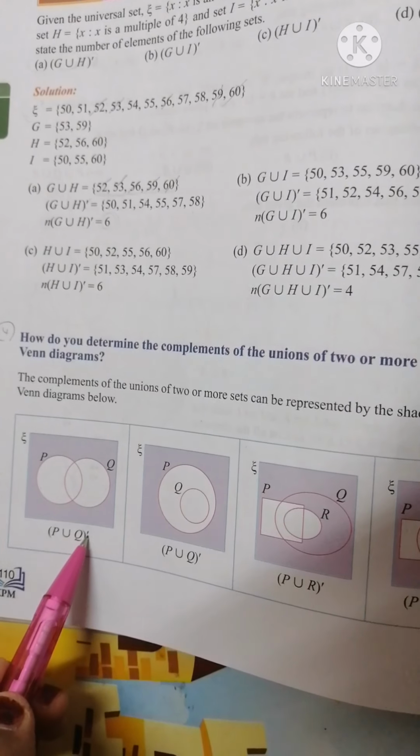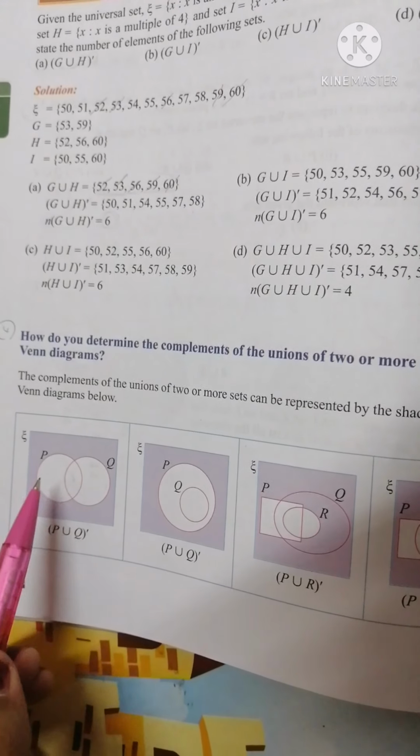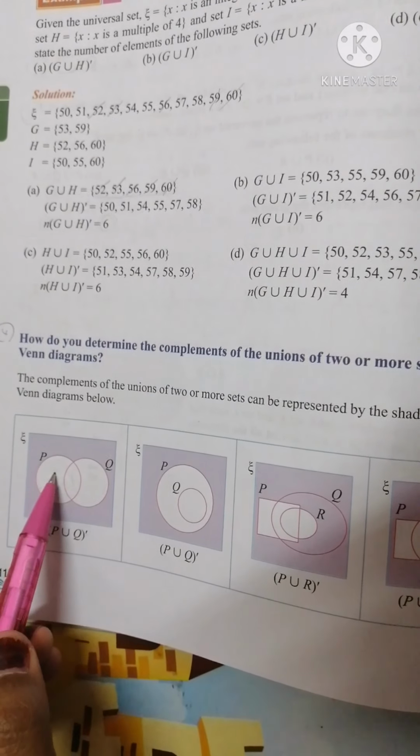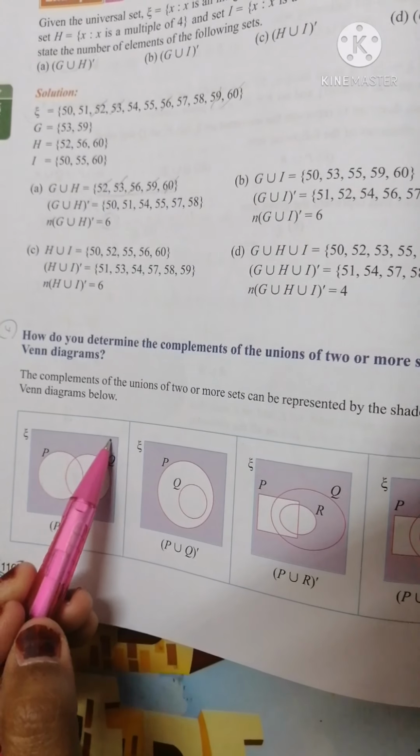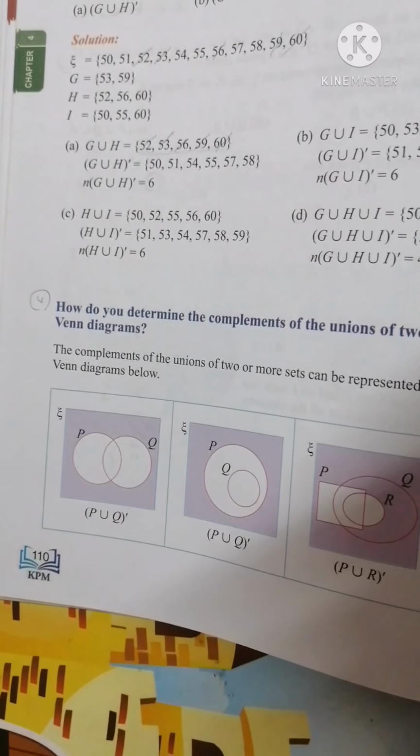Okay, and then there is a prime here. So it means other than this region, you need to shade outside of set P and set Q, just like this. Just like that. So it's very easy.